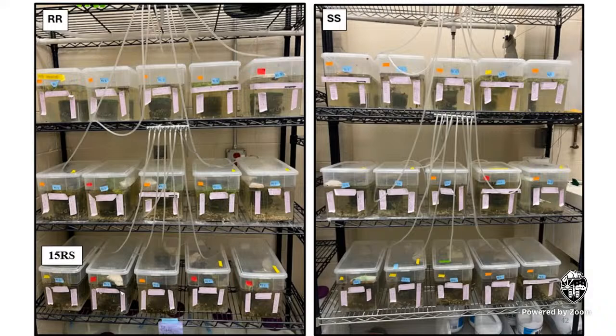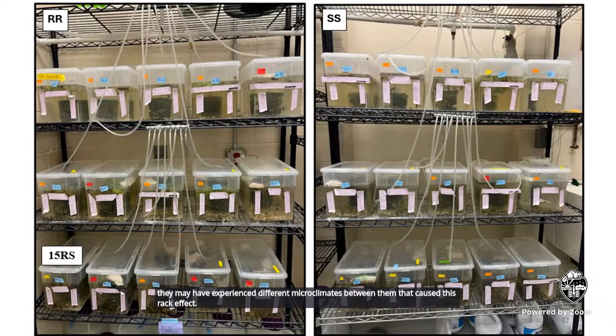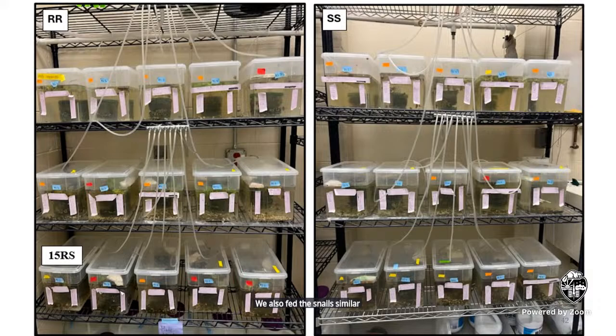Ideally, we would have alternated the tanks and put them every other, but because they're on separate racks, we can't exclude the possibility that they may have experienced different microclimates between them that cause this rack effect. Although in the snail room, we did keep these tanks temperature and light controlled. We kept them on a monitored air system. We also fed the snails similar amounts and kept them on similar cleaning schedules. So we're not sure what kind of experimental variable could have caused this effect.